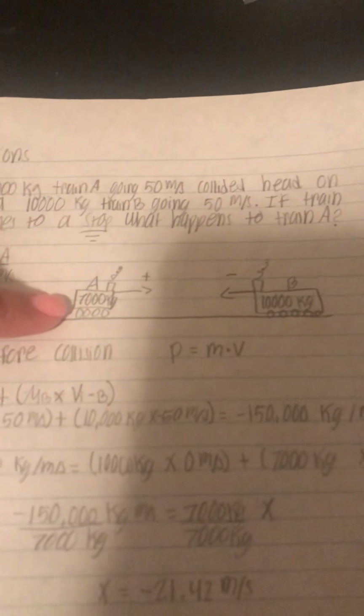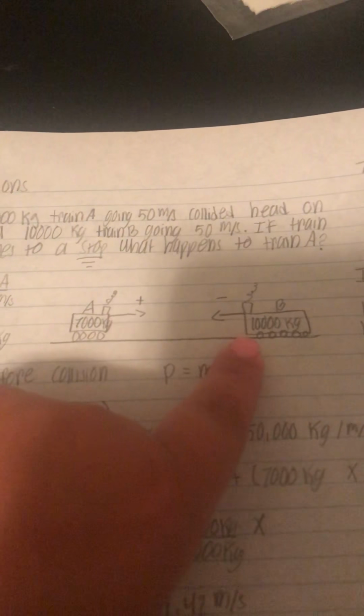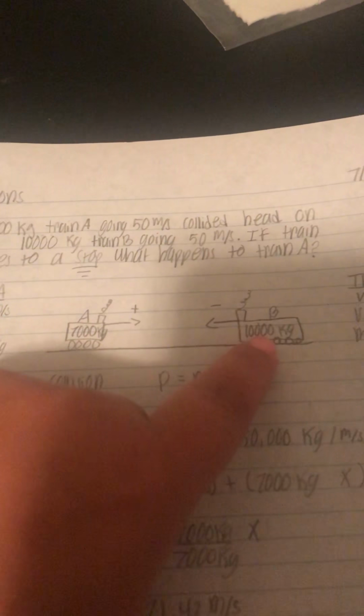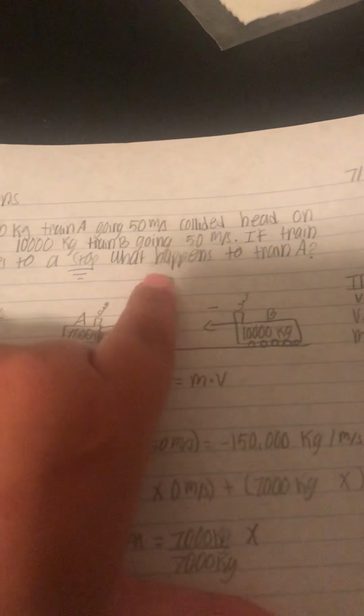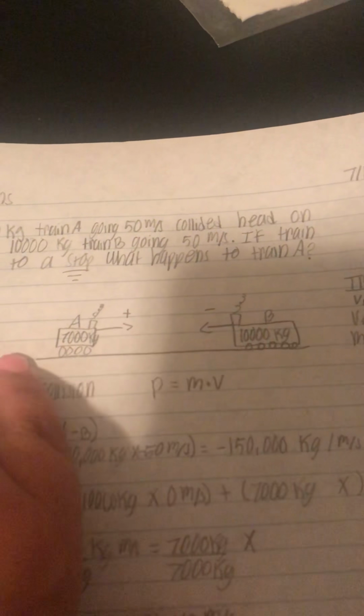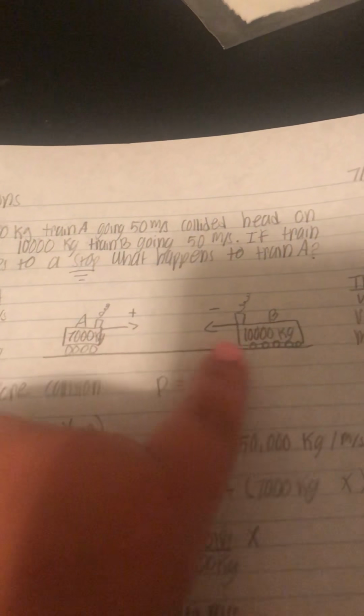So the first thing I'm going to do is draw a little diagram. I have train A here, train B here. Train B is going in the negative direction because you have to think of the X and Y axis. So this is the negative direction. Train A is going in the positive direction.